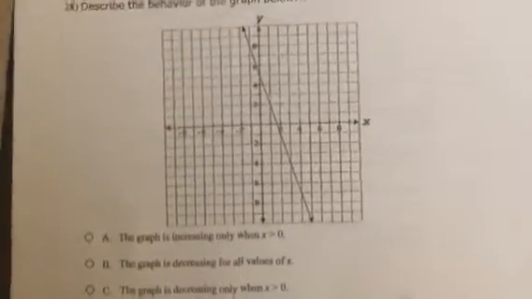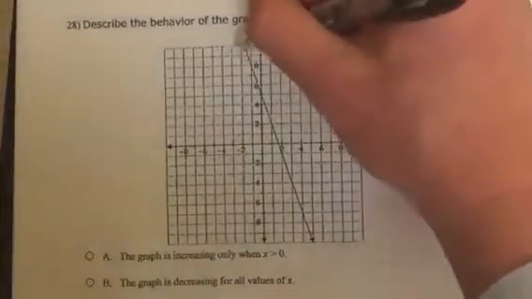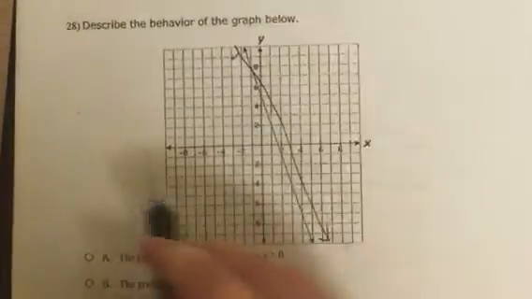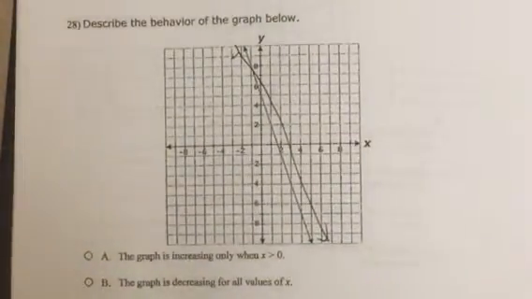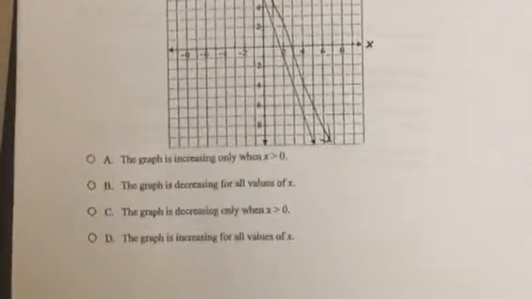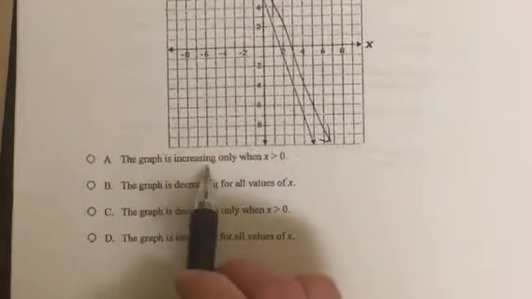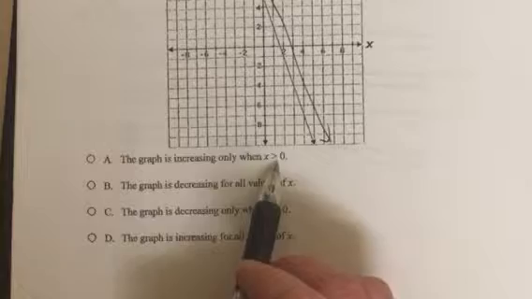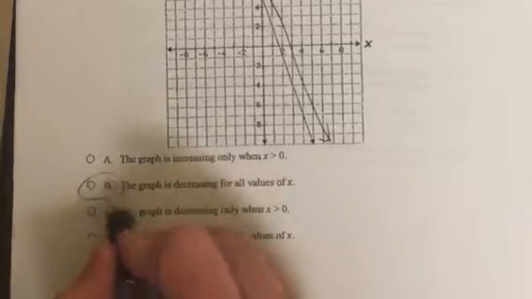All right, take a look here. Basically, what's happening in this graph, it's decreasing in value. So for every X value, it's decreasing in value no matter what. So they try to trick you here when the graph is increasing only when X is greater than 0. That's not true. It's decreasing for all values of X.